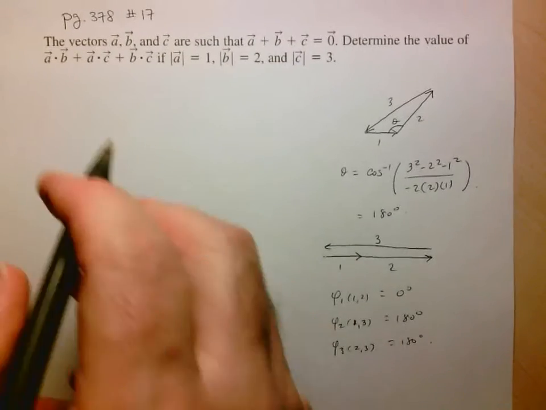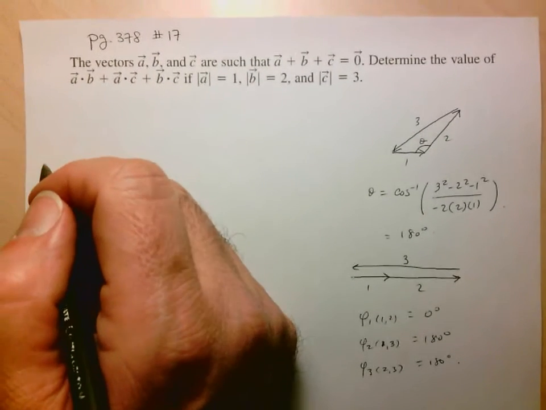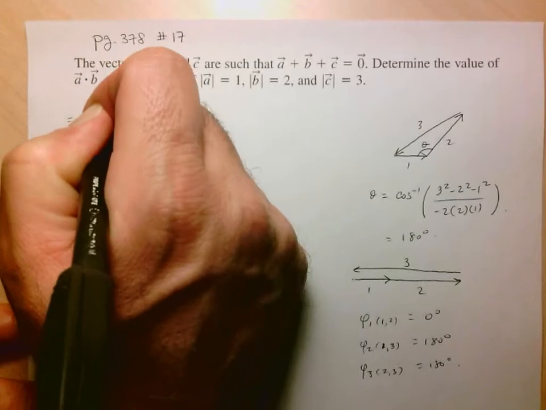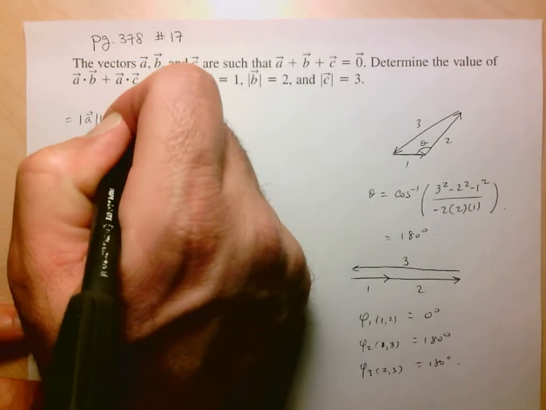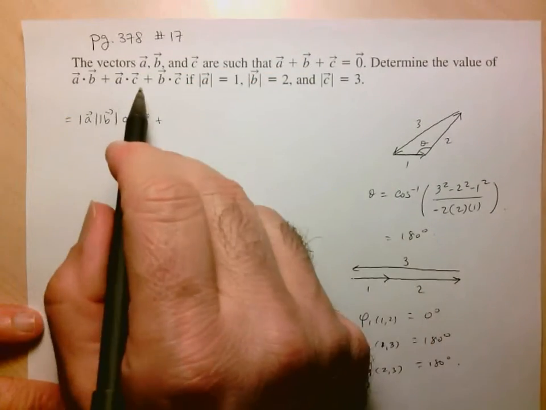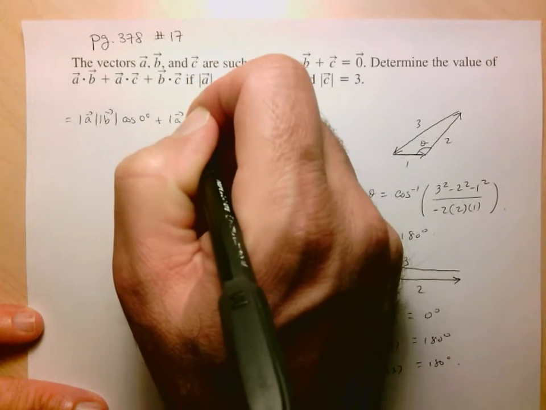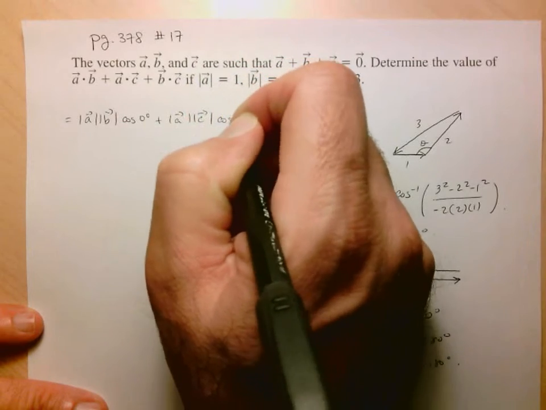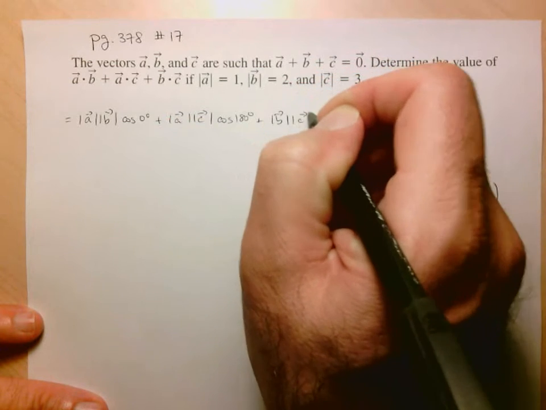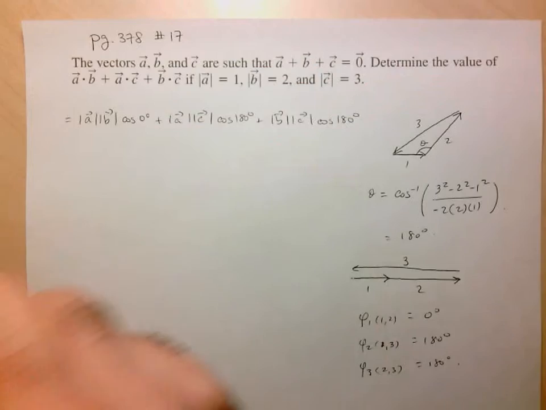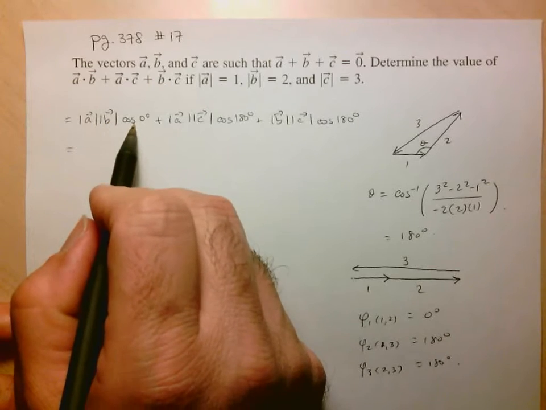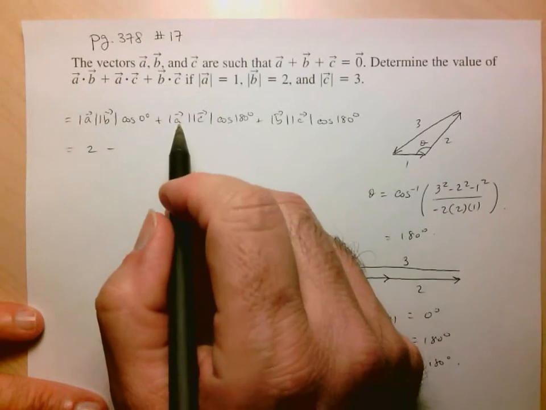Now I can go back and evaluate this expression. I have A dot B is equal to magnitude of A times magnitude of B times cosine of the angle between A and B, which was 0 degrees, plus the second one, magnitude of A times magnitude of C times cosine 180, plus the last one, magnitude of B times magnitude of C times, again, cos 180. Now this becomes very easy to solve because this is just 1 times 2 times cosine 0, which is just 1. So we get 2, minus 1 times 3 is 3.